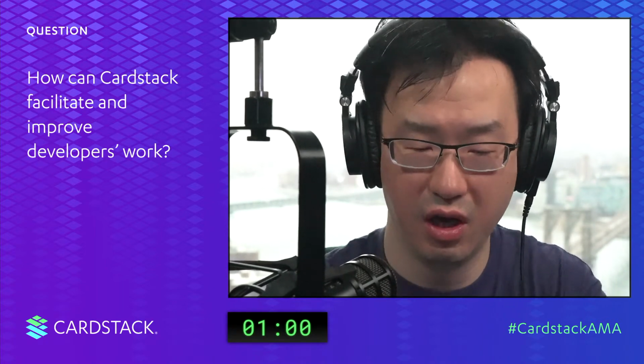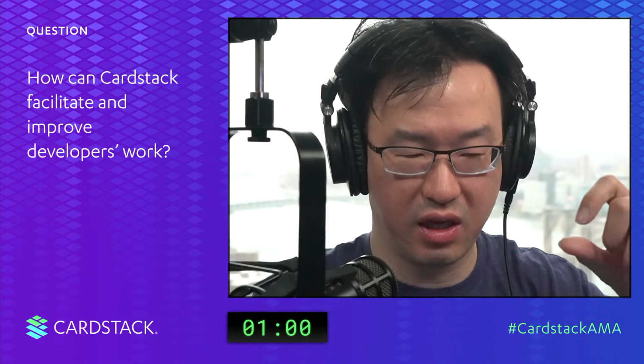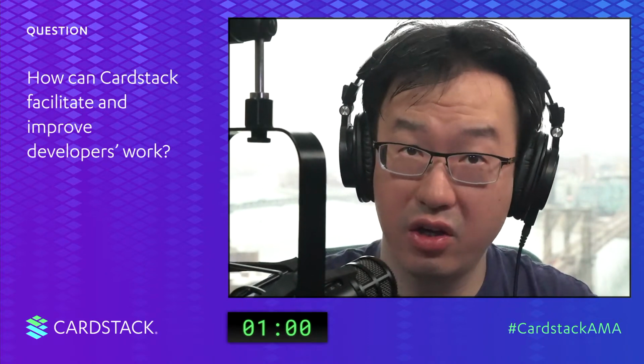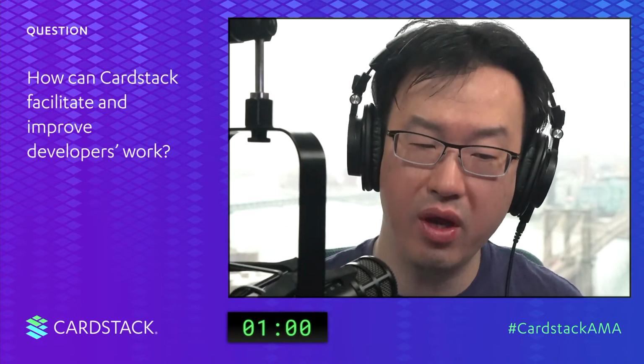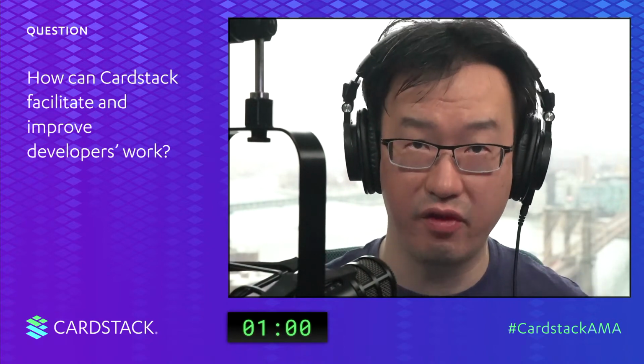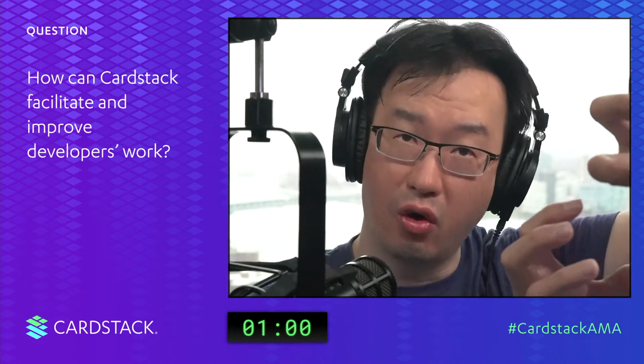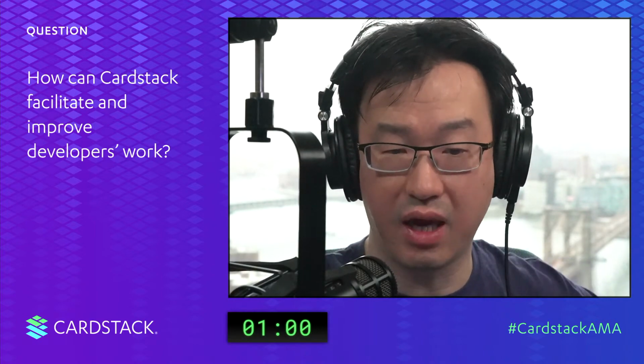How can Cardstack facilitate and improve developer work? Simply, developers are totally overwhelmed. The modern tech stack for JavaScript and full stack is getting taller and taller and taller: JavaScript, APIs, authentication, cloud, databases, and so on. If you add on to that Web3, wallet, transaction, DAOs, NFT, gas fee, meta transaction, there's too much to deal with. So the way we improve developers' work is to unify everything so that you only need to deal with one SDK, the Card SDK, and we code generate or adapt to existing APIs that we already put into the platform.